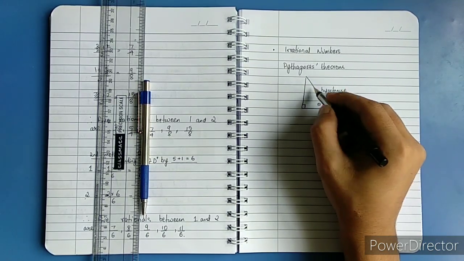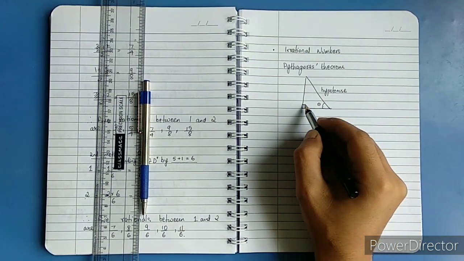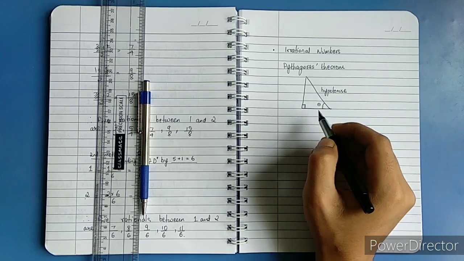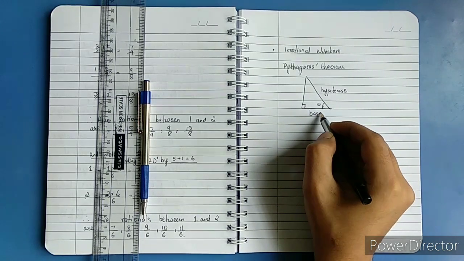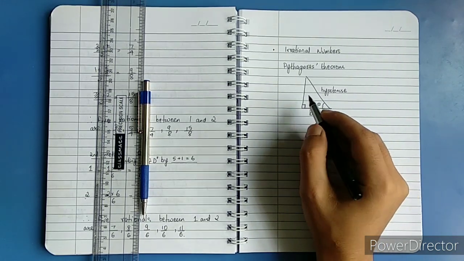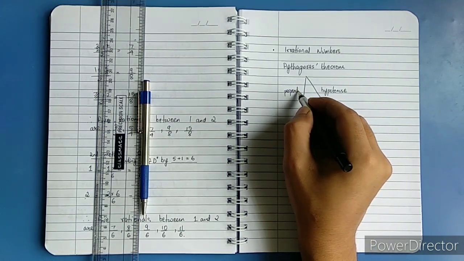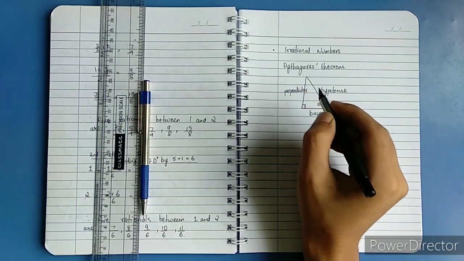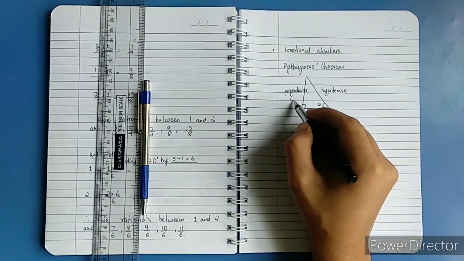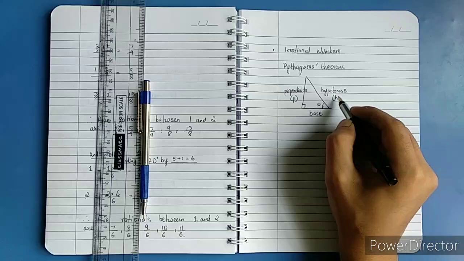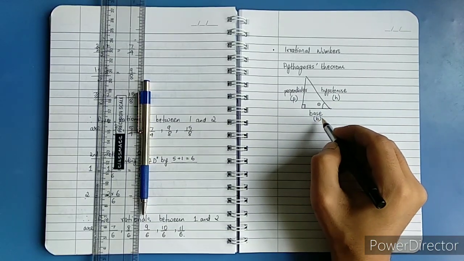As you can see, this is the longest side. The side between 90 degrees and theta is called the base, and the side opposite to theta is called the perpendicular. Denoted by H, B, and P.